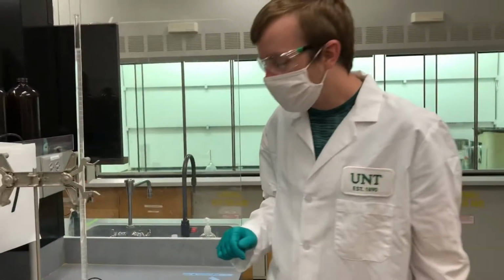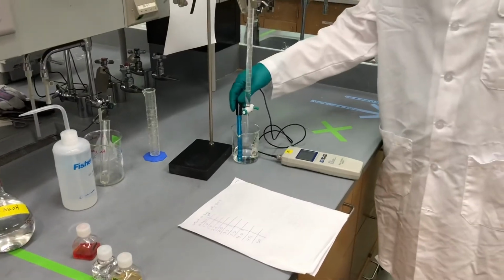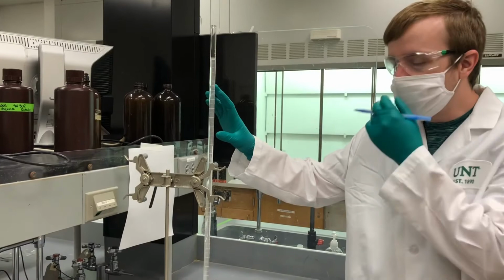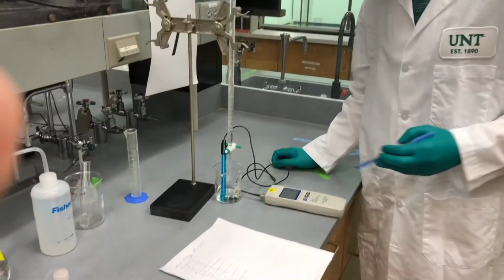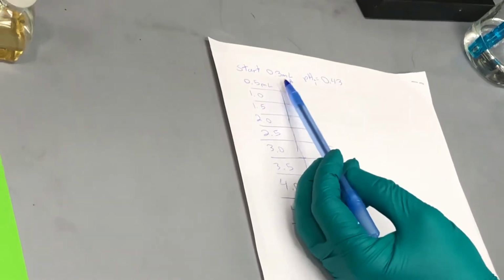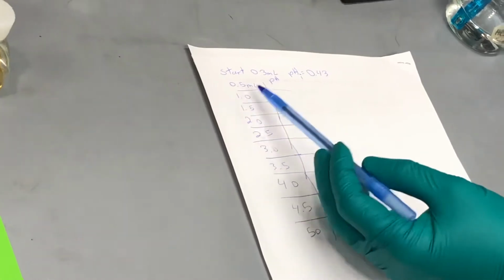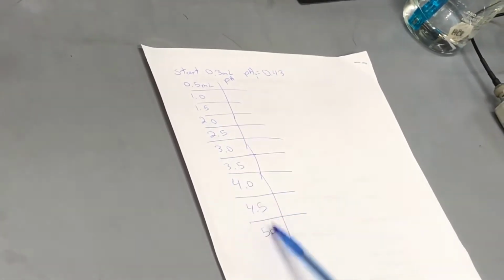Now we're going to be continuing our experiment by confirming that our pH probe is calibrated, having hydrochloric acid down here in our beaker, and then our already measured and calibrated sodium hydroxide. So what we're going to do is make a chart. It may be easy, however you want to do it. I have it started laid out, so I'm starting at 0.3 milliliters with our initial pH of 0.43. And then we're going to measure at the 0.5 milliliter mark, and then go at every half milliliter to start off with.